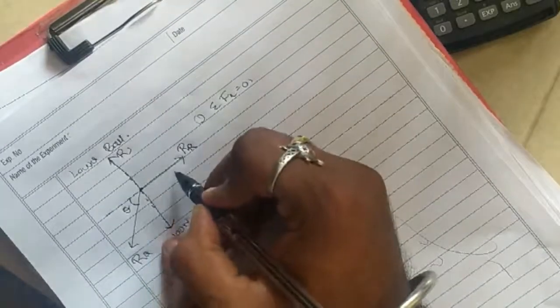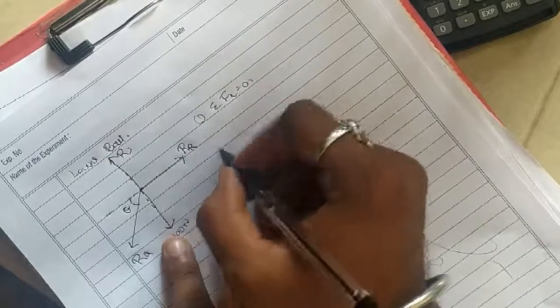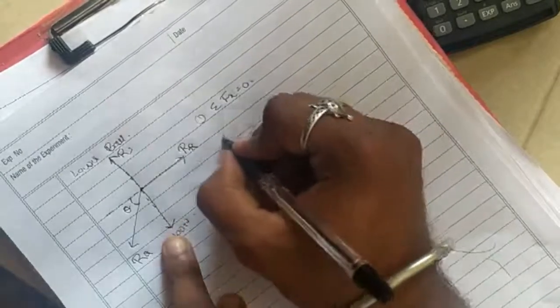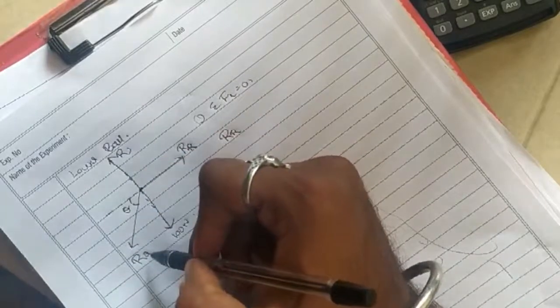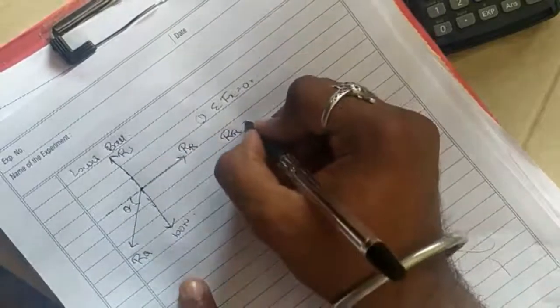Summation Fx means addition of x component of all the forces. RR is acting purely along x axis, its y component is 0, acting in positive x axis, that means plus RR. RS acting along positive y axis, its x component is 0. RQ acting in the third quadrant, x component is negative. First we'll put negative sign.